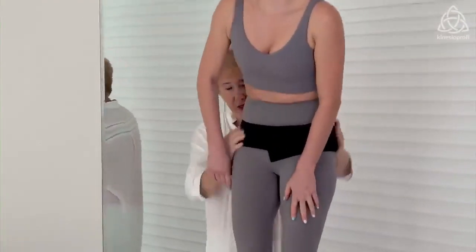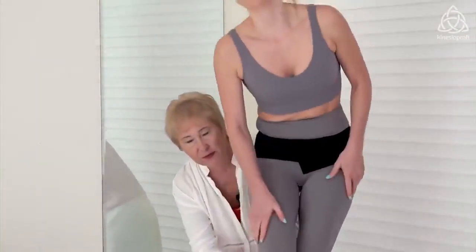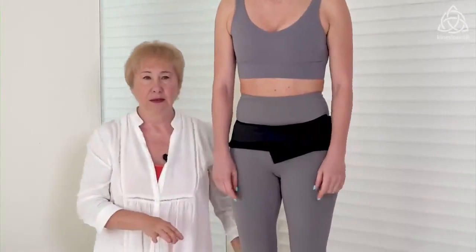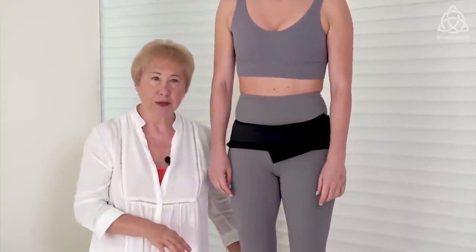How is the pain here? How is the knee here? Her pelvic region is normal.